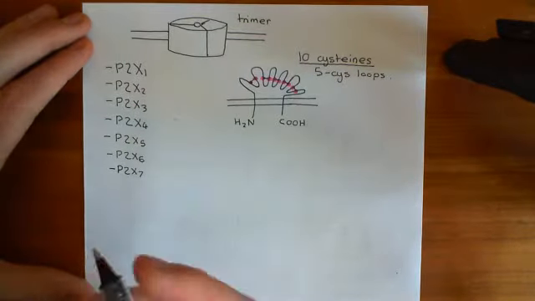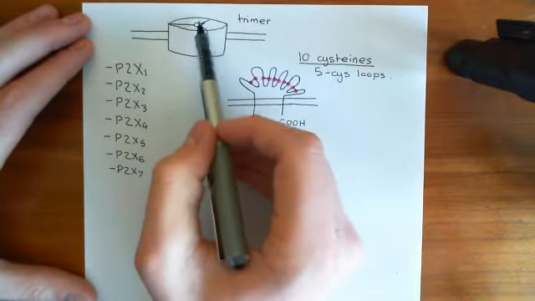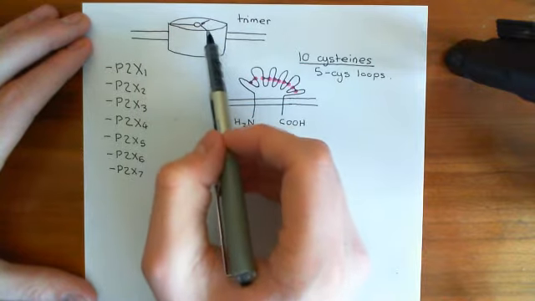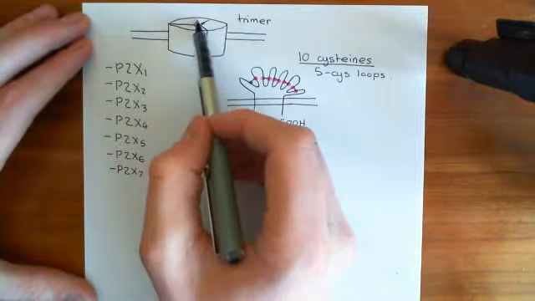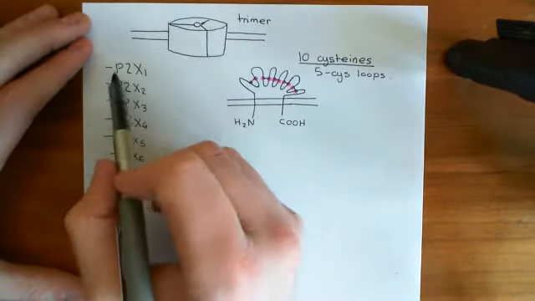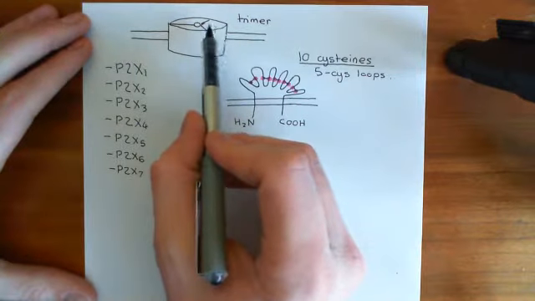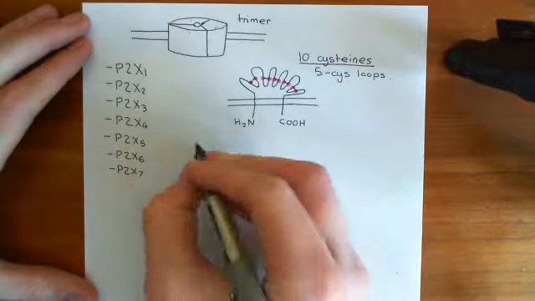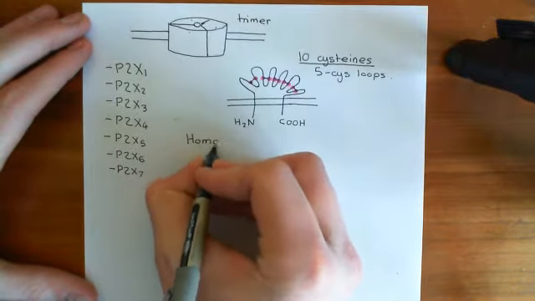Then what we have to deal with is the fact that they are trimerizing together to make these trimers, which means that we have a huge number of possibilities now, because we could make homotrimers where we stick 3 identical subunits together. For instance, we could grab P2X1 and stick a P2X1 here, a P2X1 here, and a P2X1 here, and then make a trimer which was made out of 3 of the same subunits.